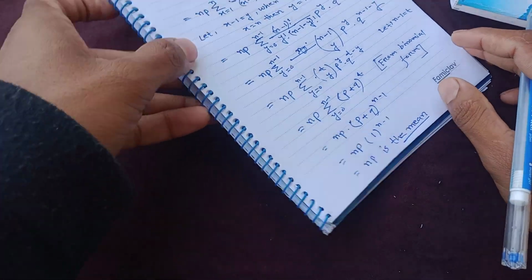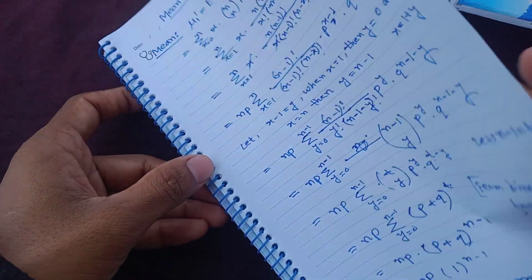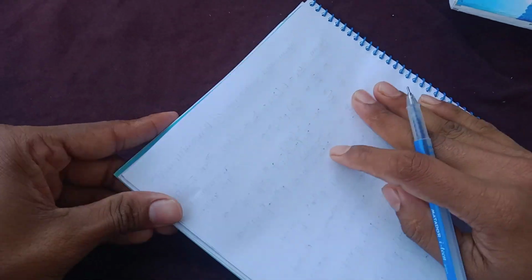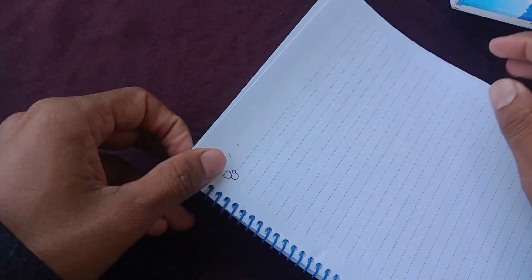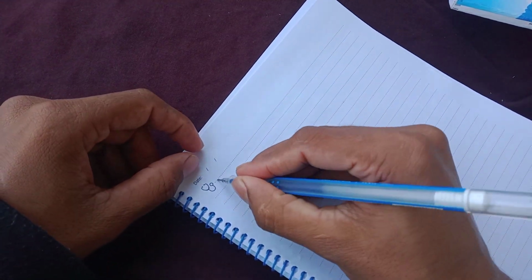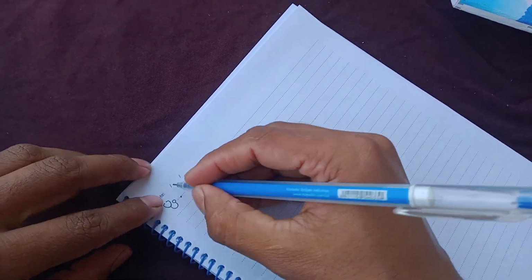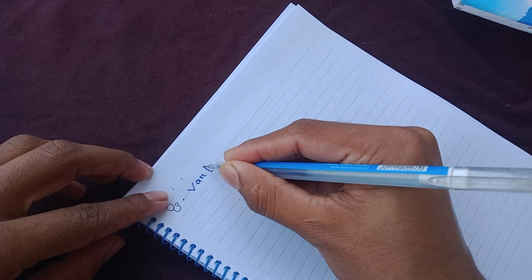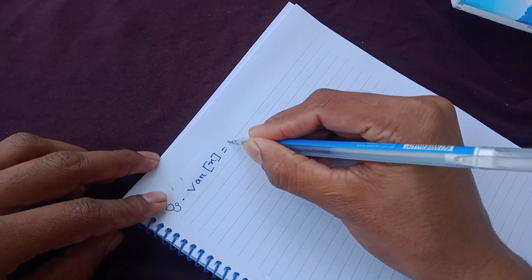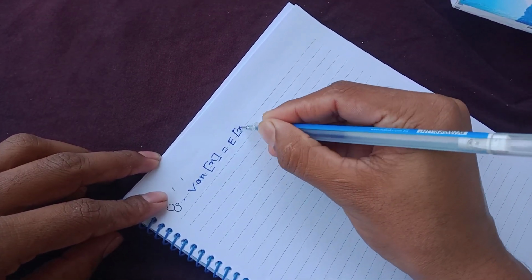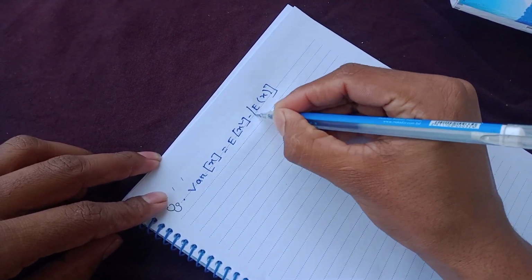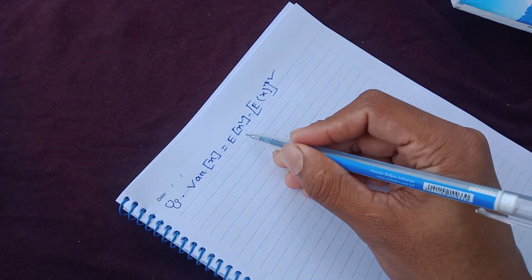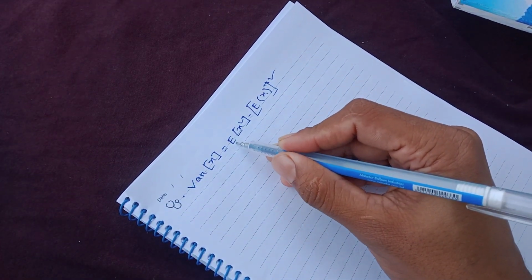Now we will try to find out the variance of the binomial distribution. From the variance formula we have known that variance of x equals expectation of x square minus expectation of x whole square. Now first we have to find out the value of expectation of x square.